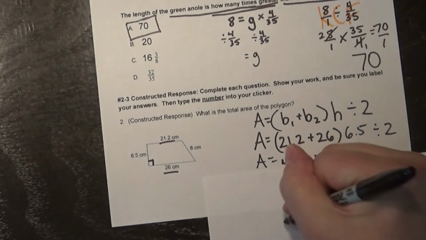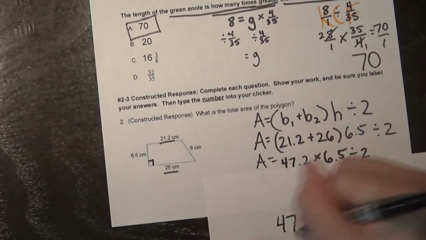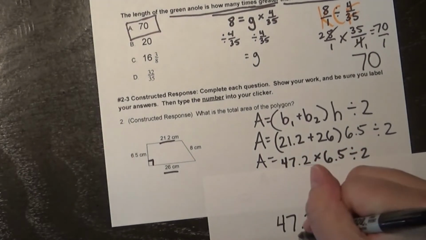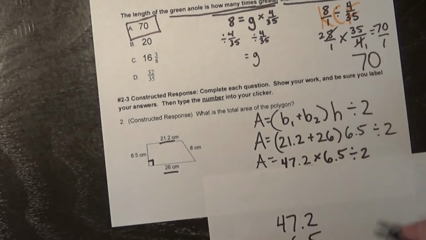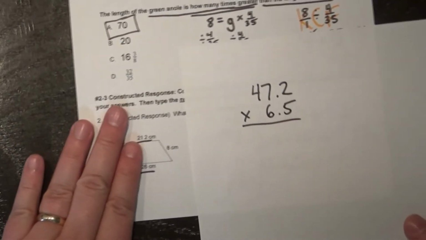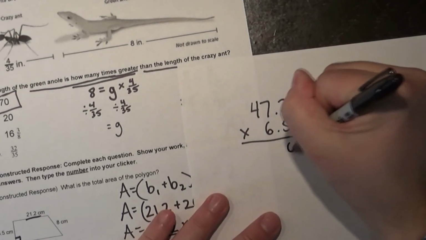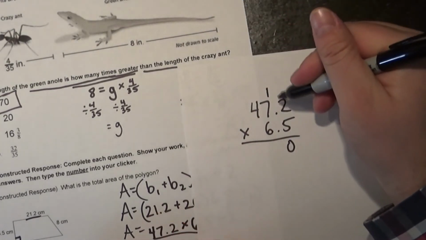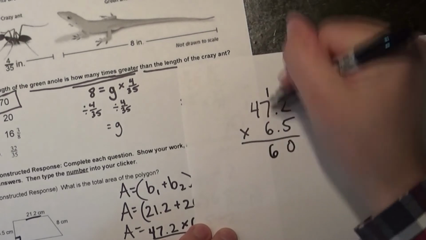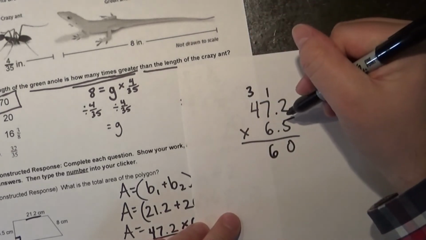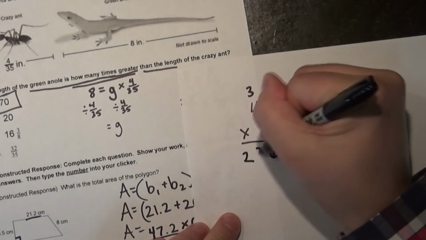So I have 47.2 times 6.5. Now it just so happens my decimals here are lined up, but they don't have to be because I'm multiplying. 5 times 2 is 10. 5 times 7 is 35 plus 1 is 36.